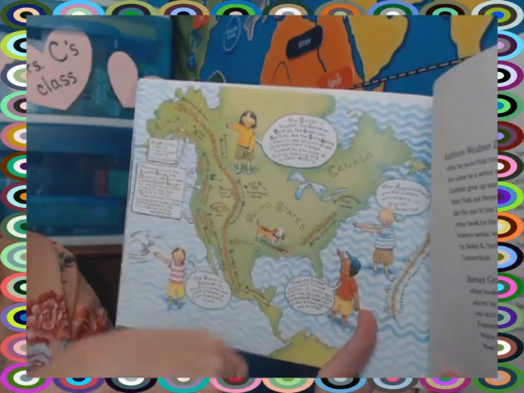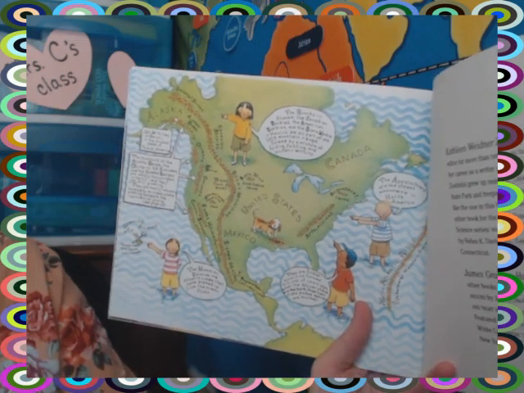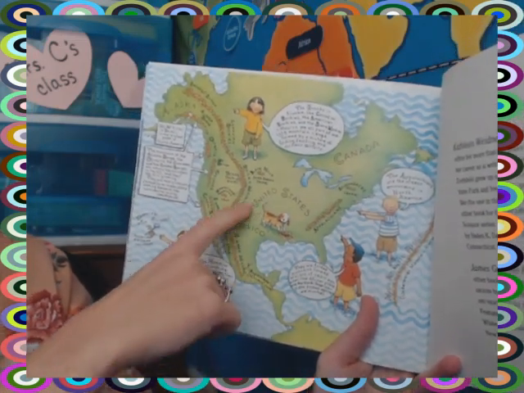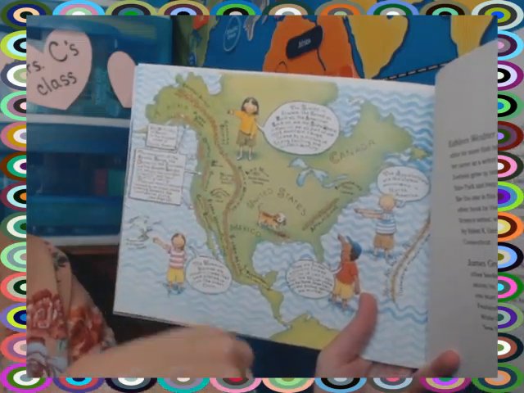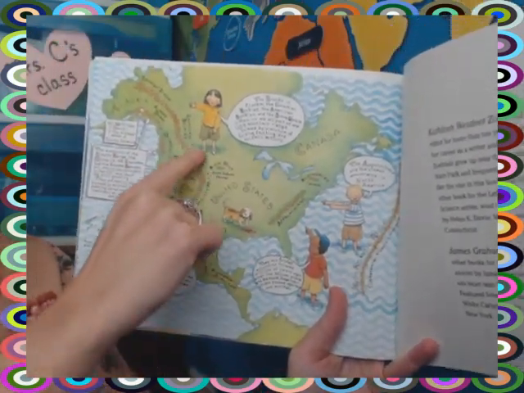You can also see the Brooks in Alaska, the Canadian Rockies, the American Rockies, and way down in Mexico, we have the Sierra Madre. It says they're all part of one long mountain range that was formed by a mixture of folding, faulting, and volcanic activity. So all sorts of different mountains in there.